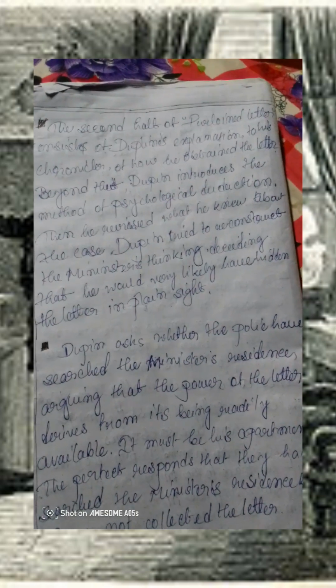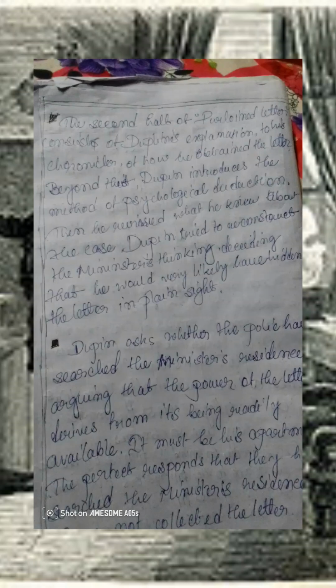Then he revised what he knew about the case.